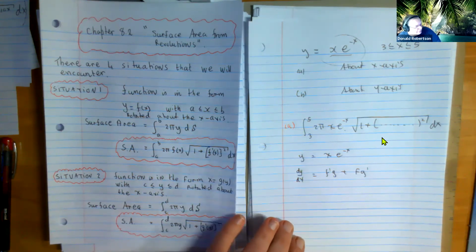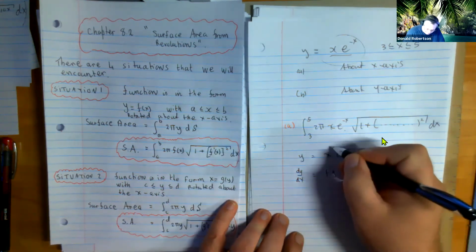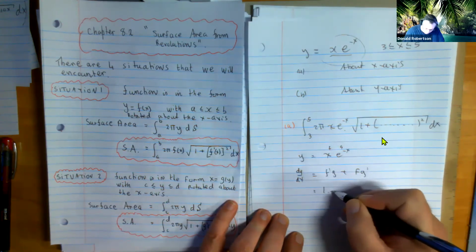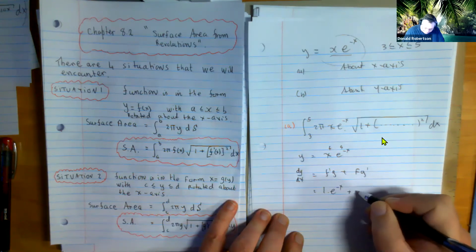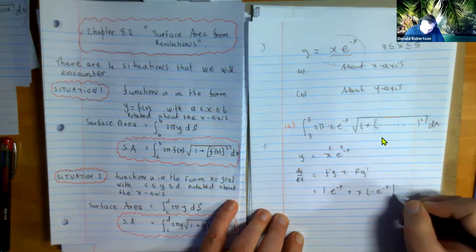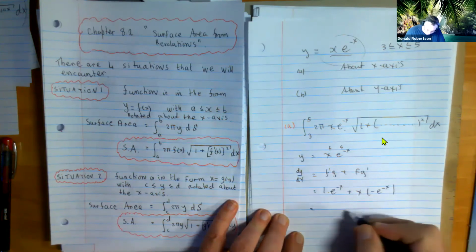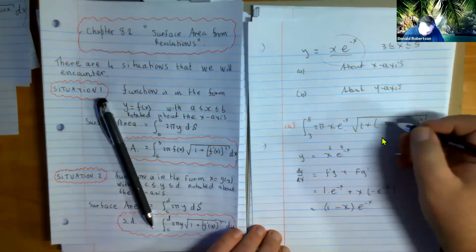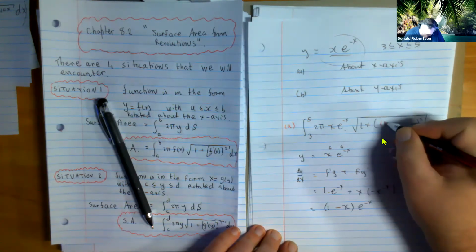It's the same formula, it's just written down differently. This will be F, this is G. If you differentiate this, you get 1. And if you differentiate this, remember, you get the negative thing. So what do you get? You get 1 take away x, e to the negative x. And that's what you put in here.